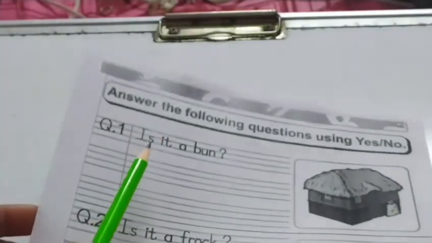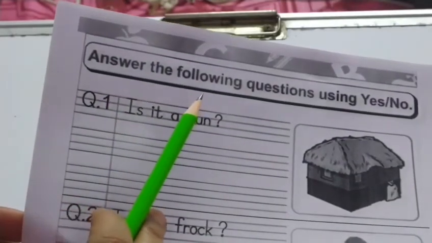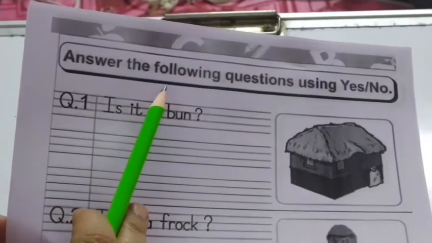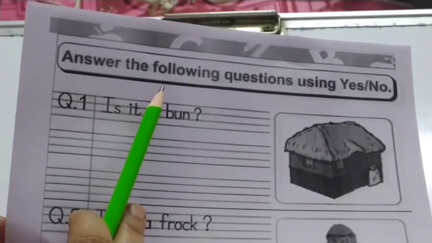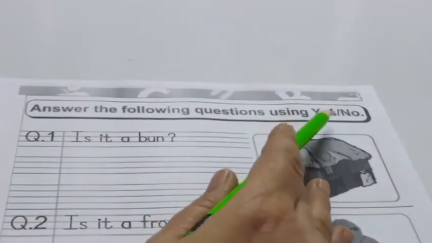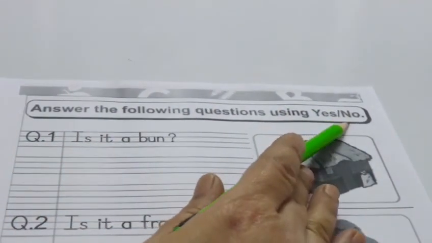We will write the answers of the following questions using yes or no in sentence form. Answer the following questions using yes or no.